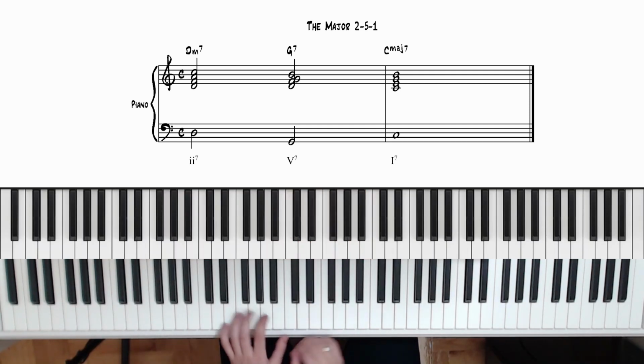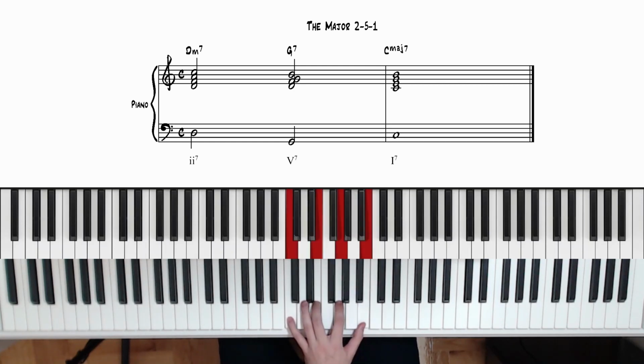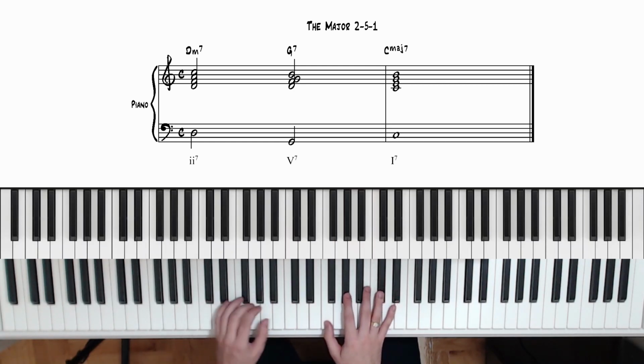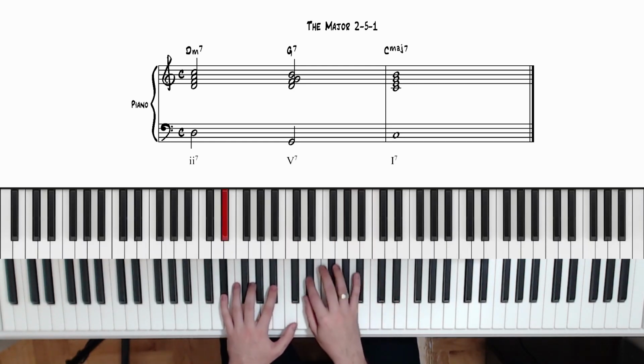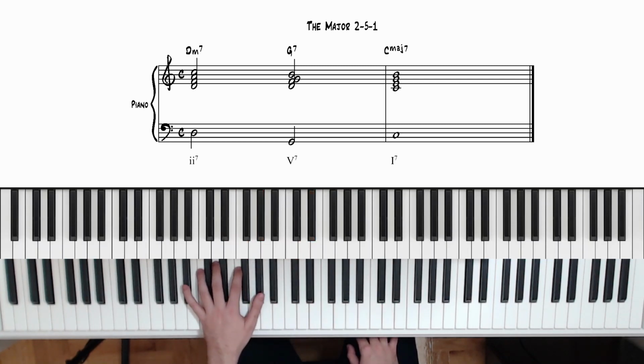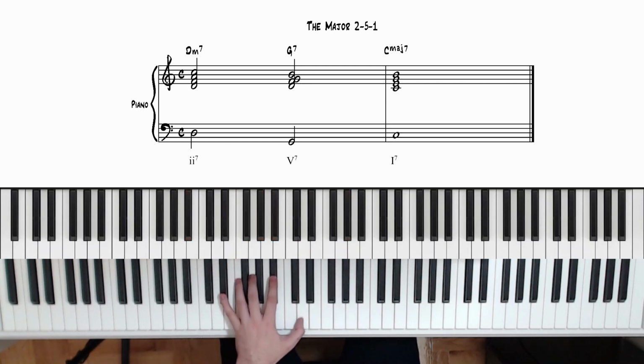What I want you to do is practice this in both your left and right hands. So in the left it would be like this, and move it up in all 12 keys so you become familiar. Say we have the key of E flat. Now in E flat our 2 chord would be an F minor 7, our 5 chord would be a B flat dominant, and our 1 chord is of course the E flat major 7.